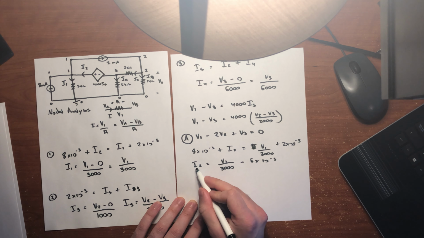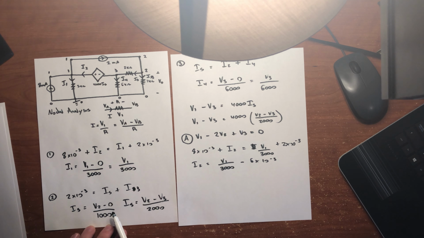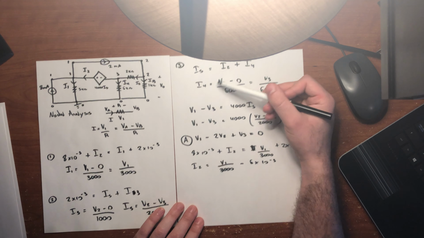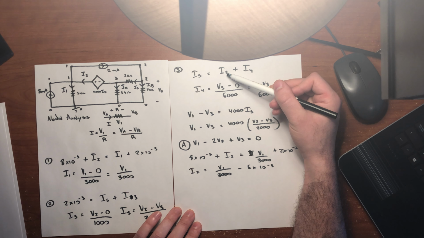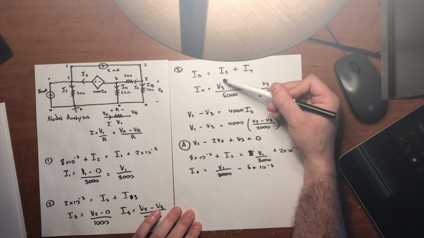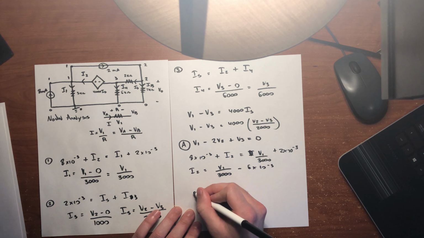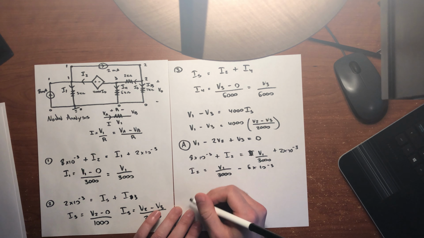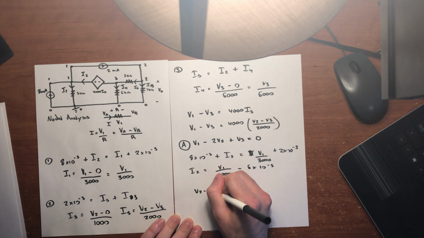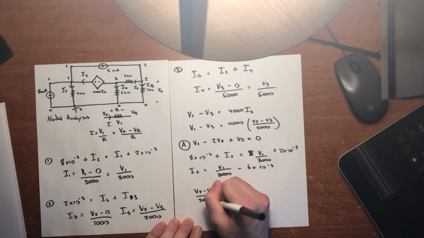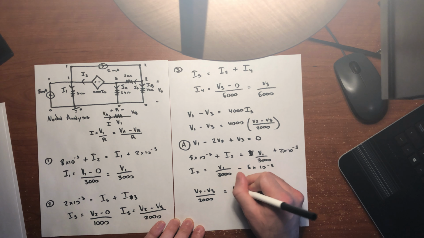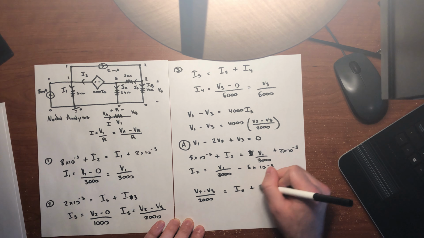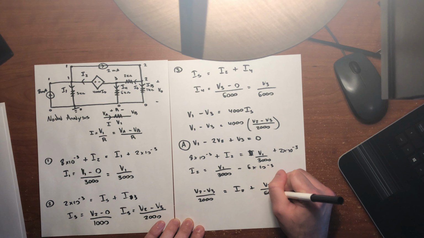We don't know what I2 is, but we know that I2 shows up in node 3. So let's look at node 3 and let's isolate for I2. So we know what IS is. IS is just V2 minus V3 over 2000 equals I2 plus I4, which is V3 over 6,000.